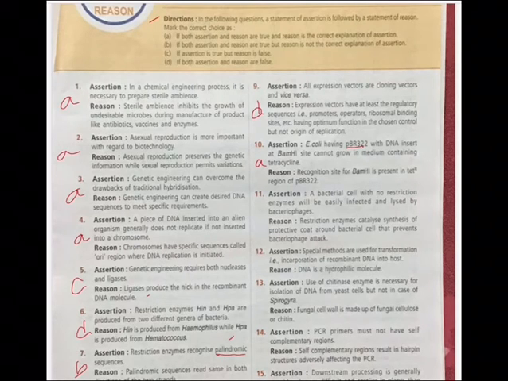with the plasmid pBR322 that has a DNA insert at BamHI lose tetracycline resistance. Hence, answer A. Question number 11.